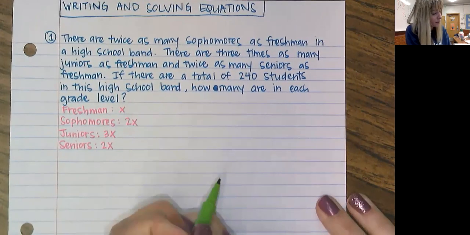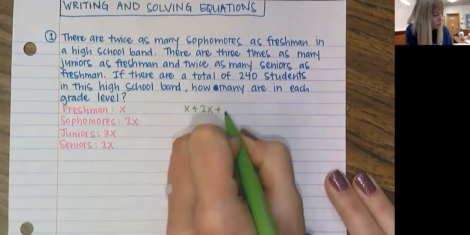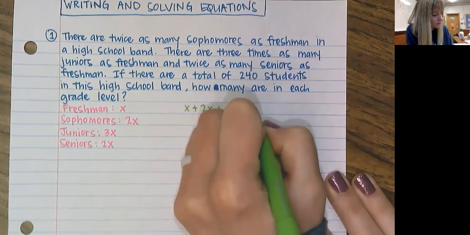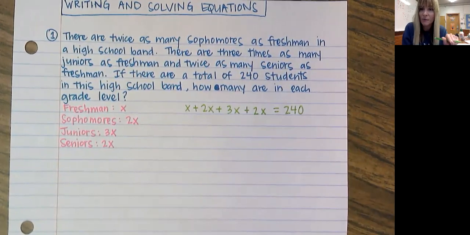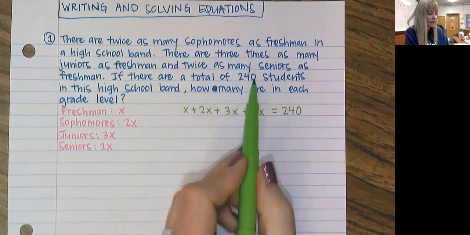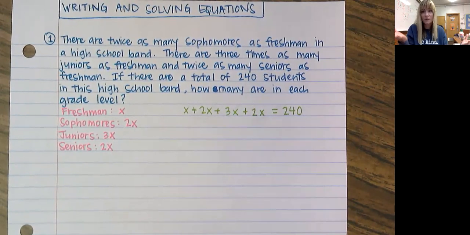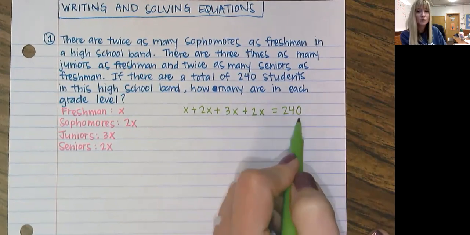Again, this part's a review here. So X, the freshmen, plus the sophomores, plus the juniors, plus the seniors, equals a total of 240. Now I want you to pause right here and notice, not physically pause the video, but pause your brain for a minute and notice this is an equation where all the variables are on one side of the equation. When you have all the variables on one side, this kind of scenario turns into that when they give you this idea of total amount of students. Okay, here's all this stuff going on and it equals this total. That means all your variables are going to be on one side of the equation and you're going to have equals to a total over here.